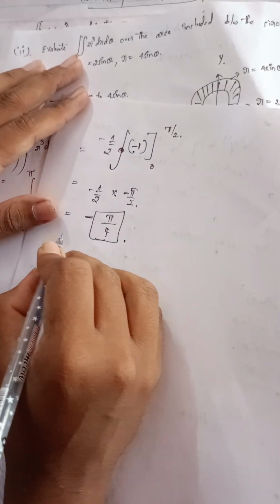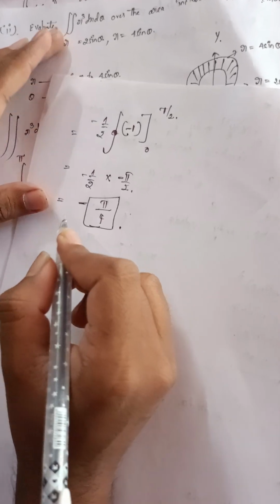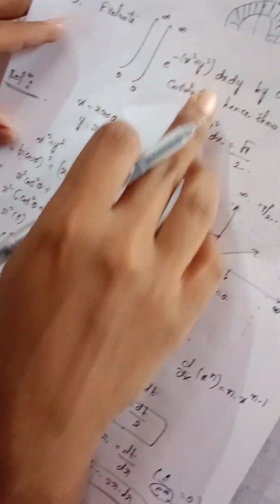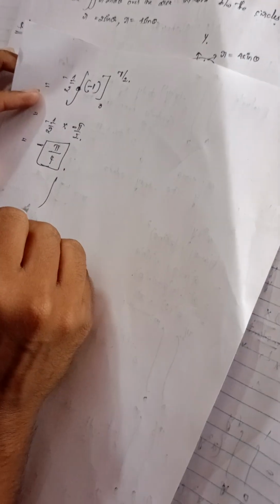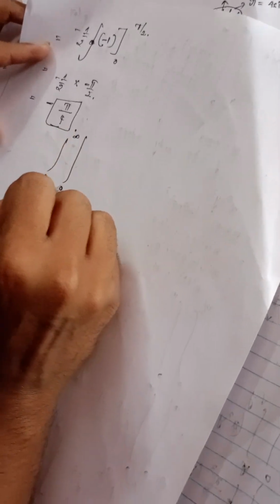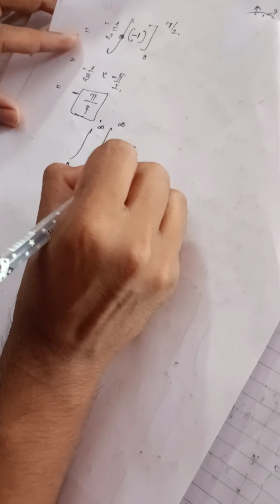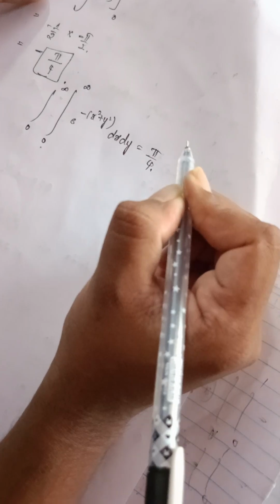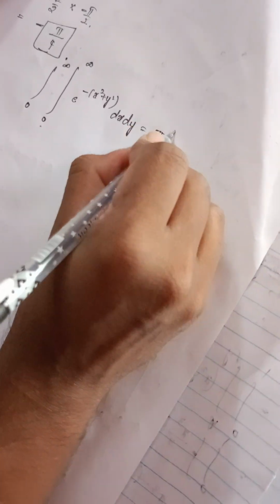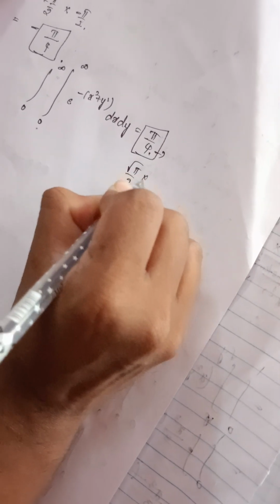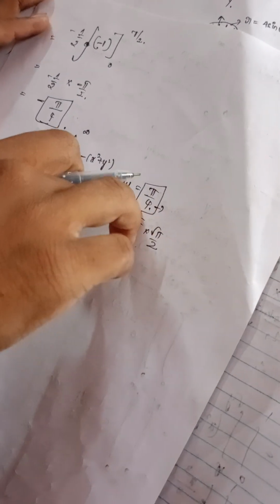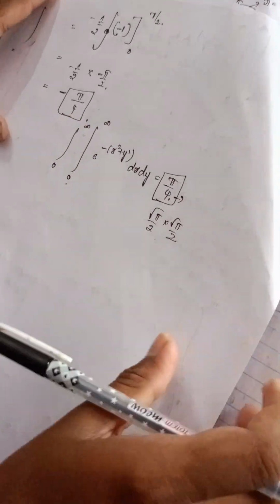So what is this value? This is the value of both after multiplying. So after multiplying e to the power of minus x square into e to the power of minus y square, we have got the value of integral 0 to infinity e to the power of minus of x square plus y square dx dy as pi by 4. So we can actually split this pi by 4 as root pi by 2 into root pi by 2, because root pi into root pi will give me the value of pi, and 2 into 2 will give me the value of 4.